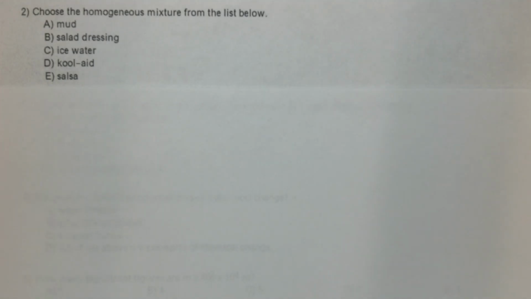If you look at water and salt water, you can't see from a few feet away which one is the salt water because it has a uniform composition. A heterogeneous example would be sand and water. From a few feet away, you can easily tell which one has sand in it because that is a heterogeneous mixture which does not have uniform composition.